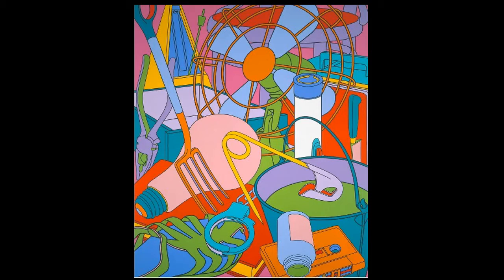Michael Craig Martin started drawing objects like this. So everyday household, banal, you might say, objects in the 70s. And what he did was he just drew these simple minimal line drawings of them. Okay, now he's now got a big collection of these drawings.